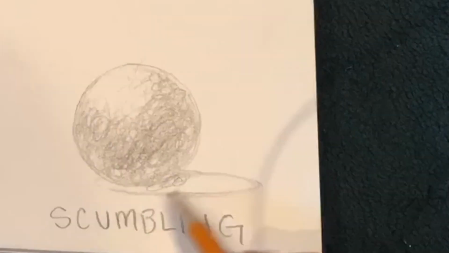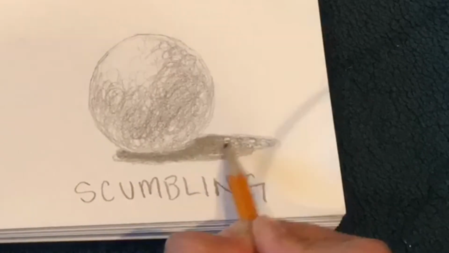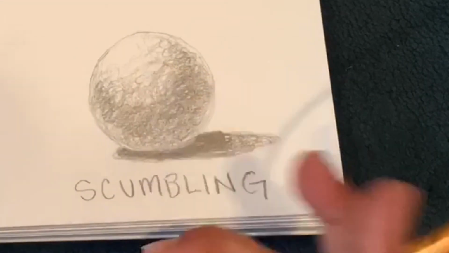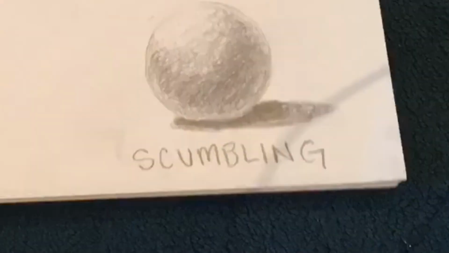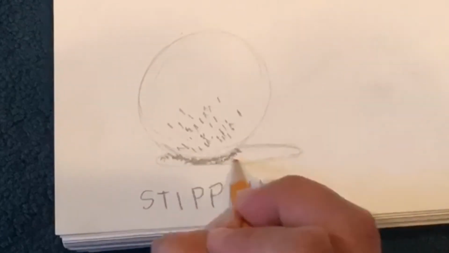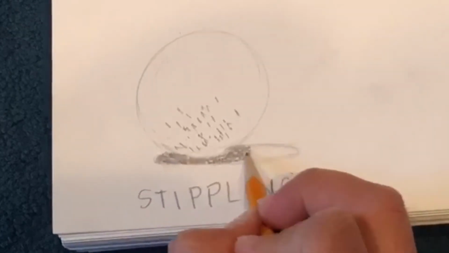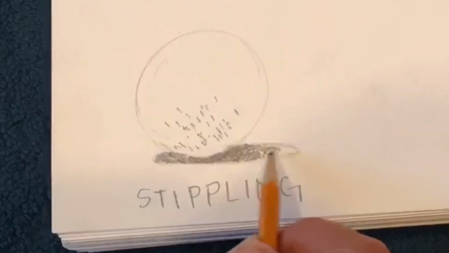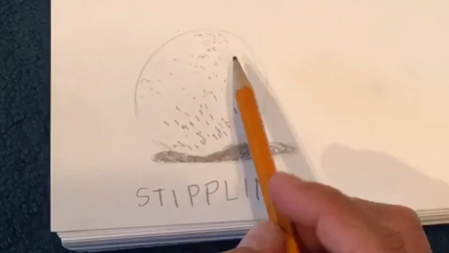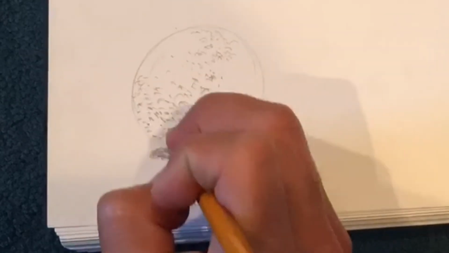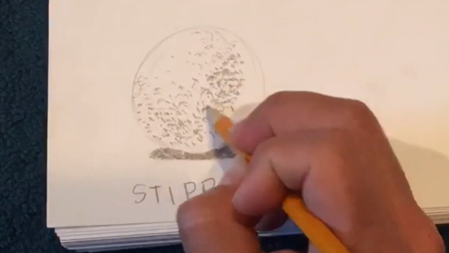This next one is scumbling, which just means random scribbles. And then the last shape we're going to be doing is stippling. Stippling is tiny little dots. It'll take you the longest. And this is what pointillism is based off of, if you've ever heard of that.